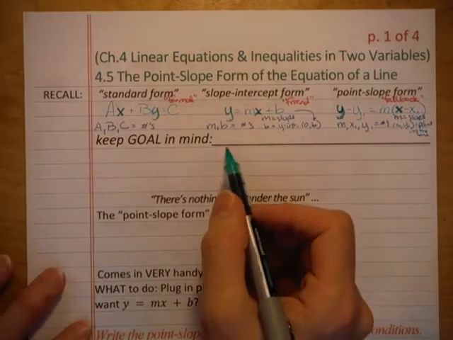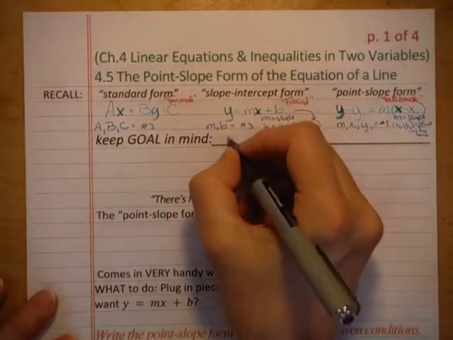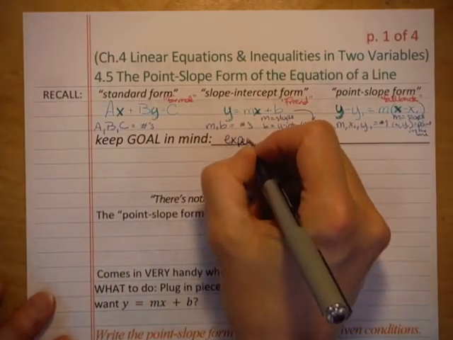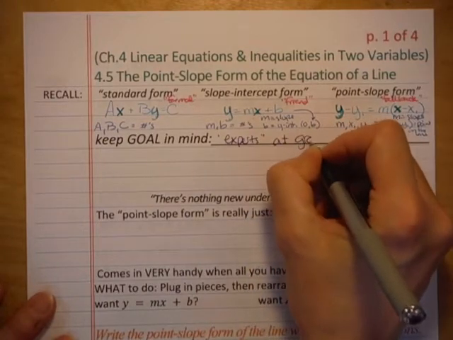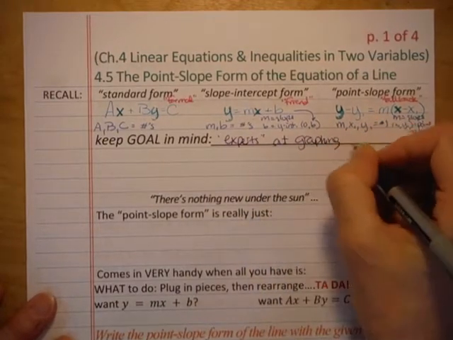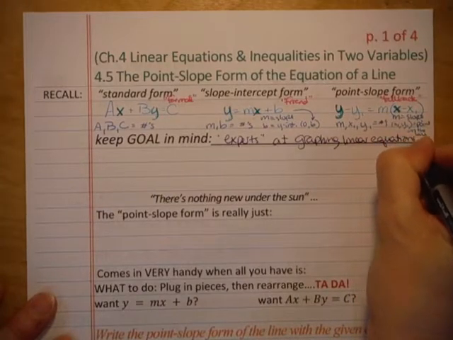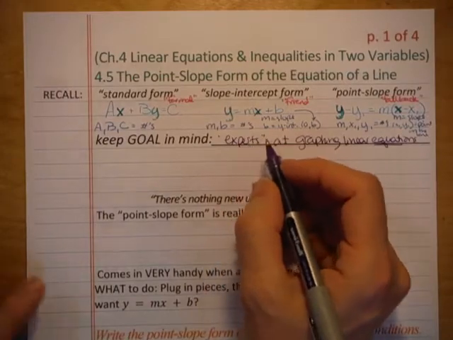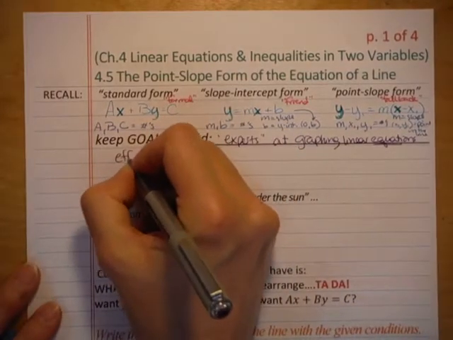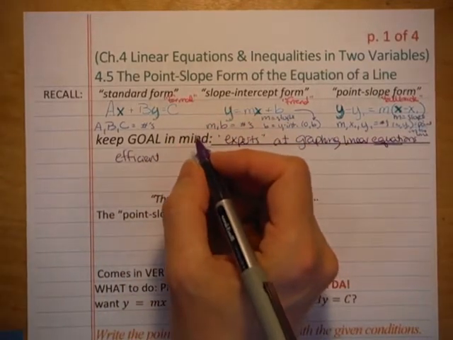And remember what our goal is. Let's keep that in mind. Our goal is to become experts at graphing linear equations. And by experts, it means we're efficient, we're elegant, we're accurate, and we can go from the graph to the equation and from the equation to the graph.